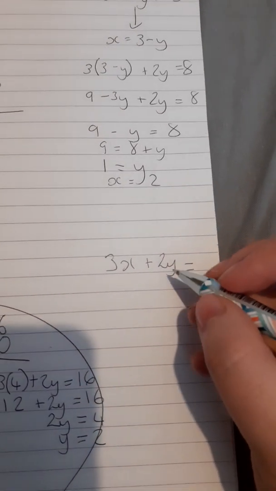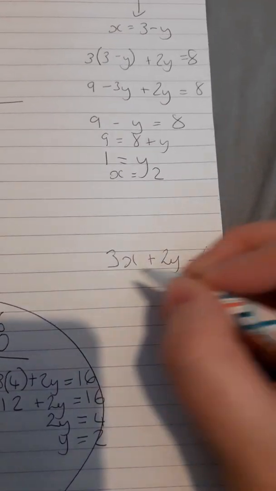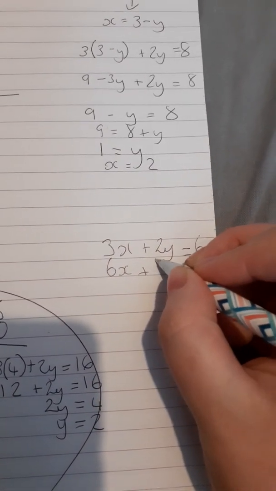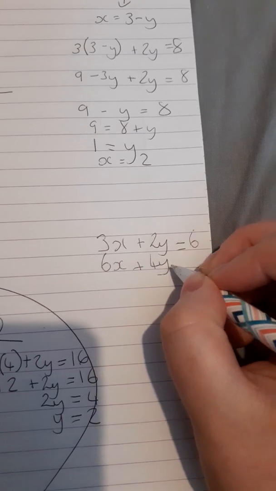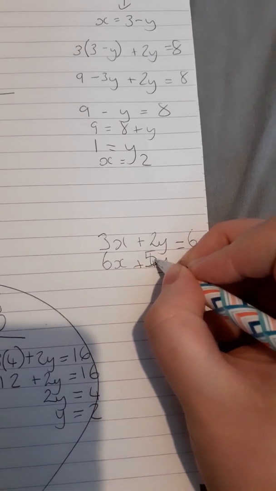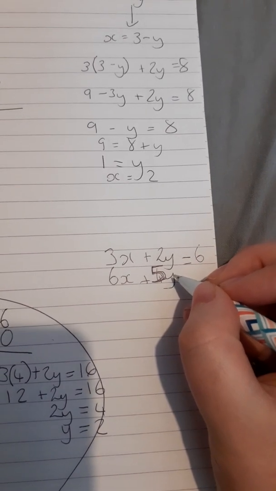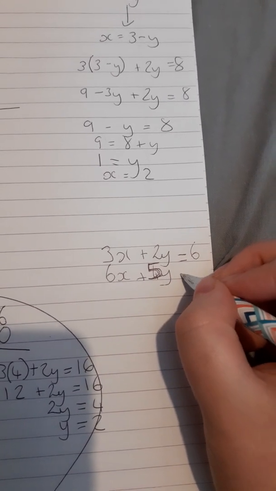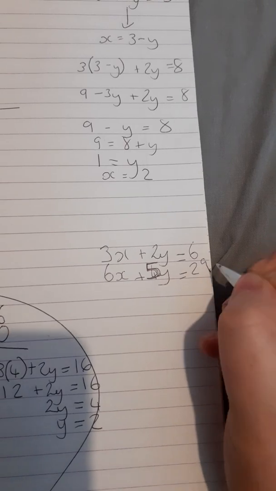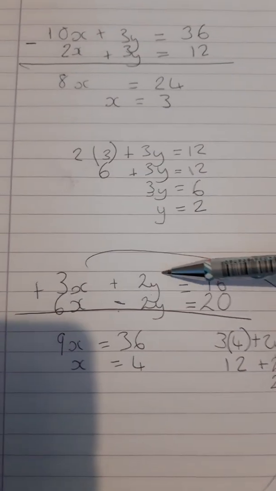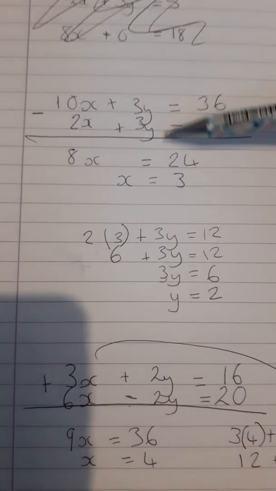So 3x plus 2y will be 6, and 6x plus 5y, I'm going to put 5y there because otherwise it's too easy, equals 29. Okay, so if you look at these here, the difference, so in this one, there was the same number before the y's, and in this one, there was the same number before the y's again.